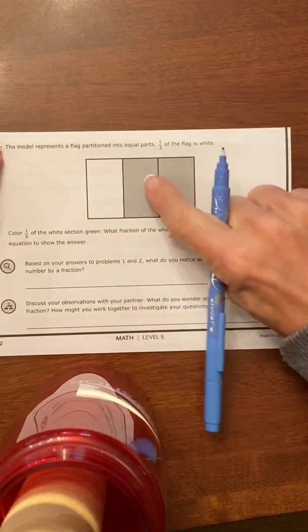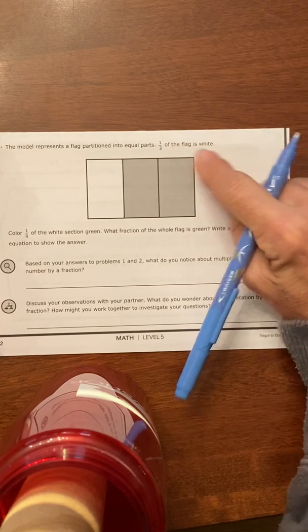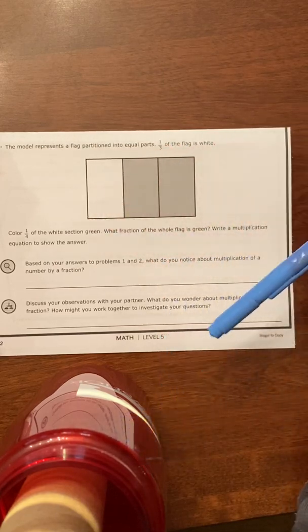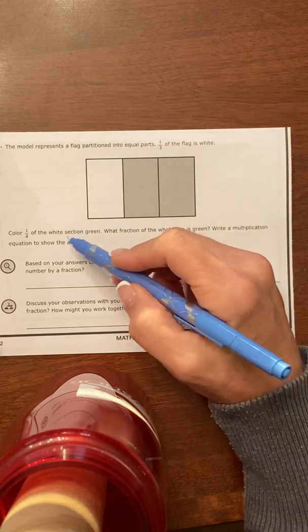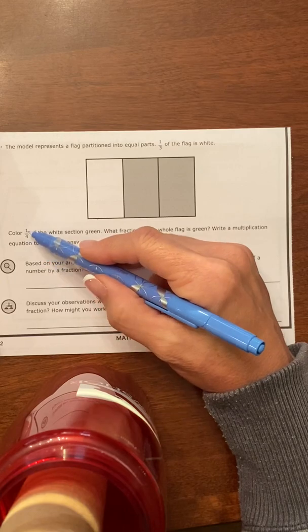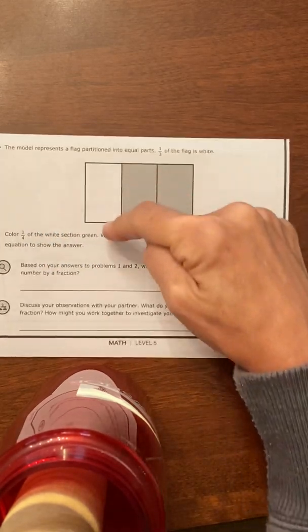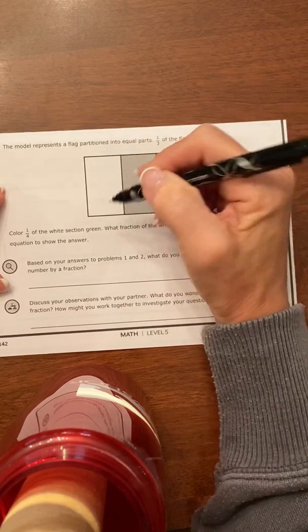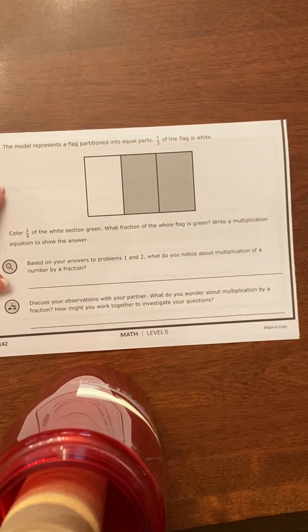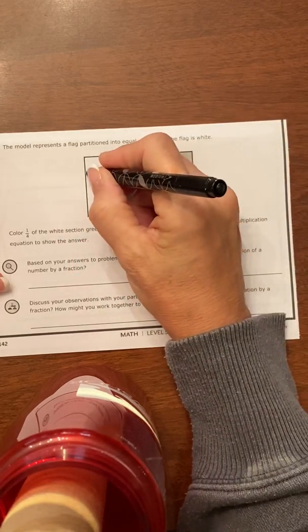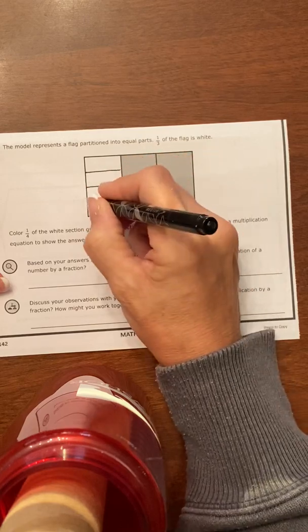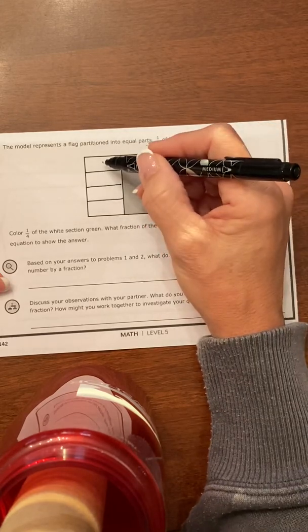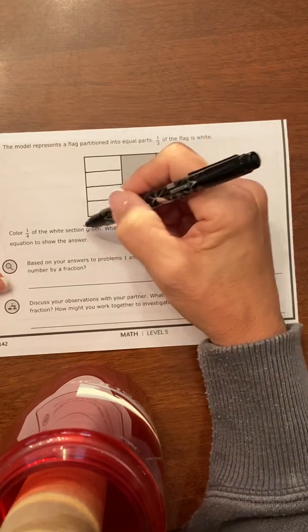All right. Let's look at this next part. It says the model represents a flag partitioned into equal parts. How many equal parts are there? There's 3. How many parts are shaded white? 1 out of those 3 is shaded white. And then it says, of the white section, color 1/4 of it in green. So I've got to split it into 4 parts. We've been learning if you want 4 parts, you go 1 less than that number. So what's 1 less than 4? 3. So I'm going to draw 3 lines in here. 1, 2, 3. Did I divide this into 4 parts? 1, 2, 3, 4. I did. So one of those parts will be 1/4. So we're going to color it green.